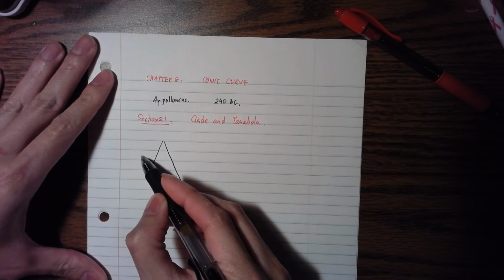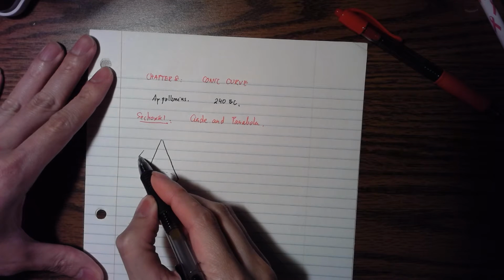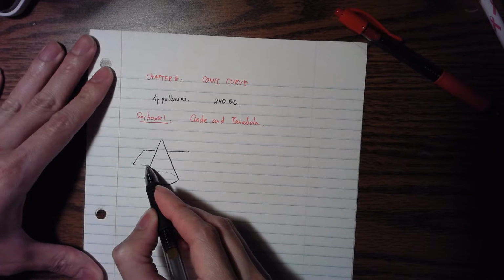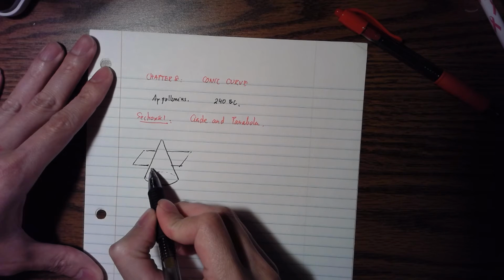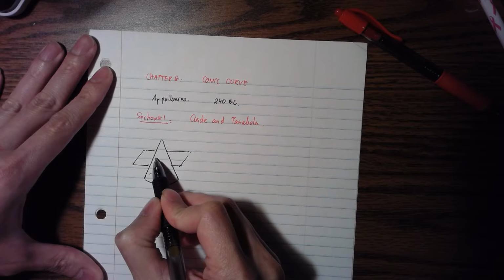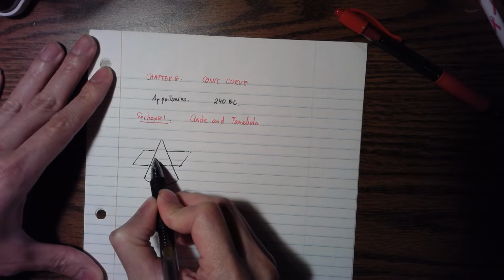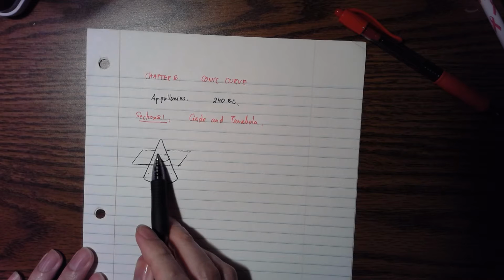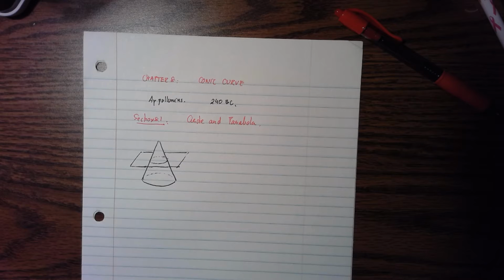I have a horizontal plane, and it cuts the cone. You see the intersection right here? So this is the circle: a horizontal plane cutting the cone.